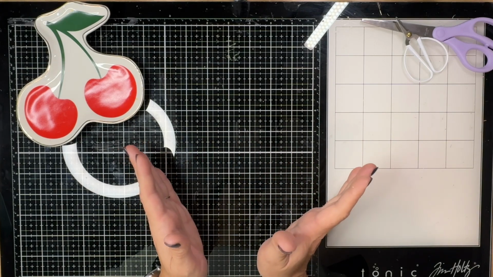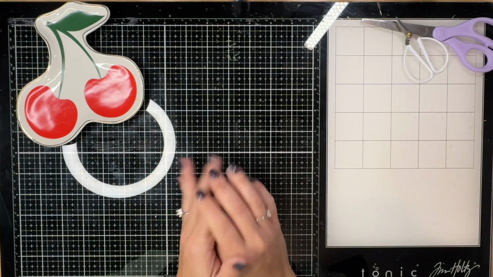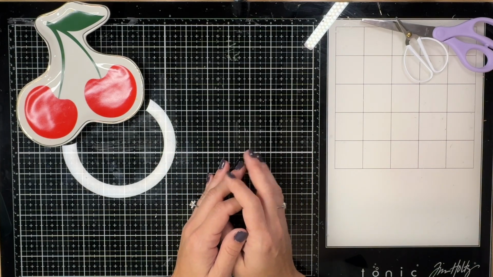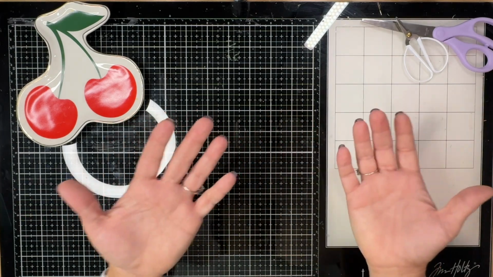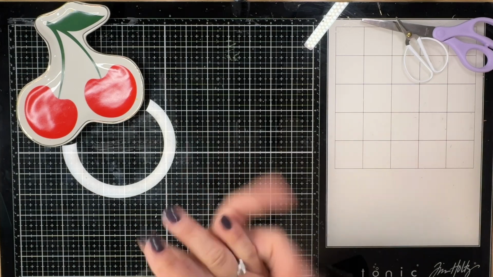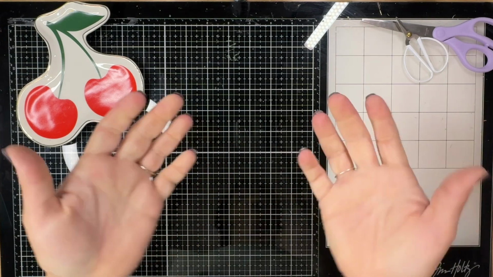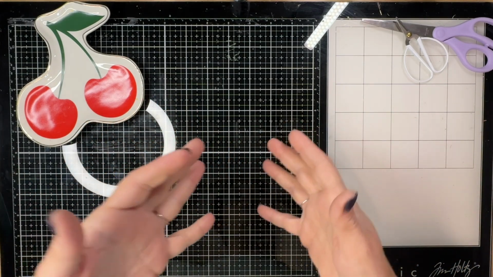Well, grids. It's just the famous grids. So Sarah did a really cool, I think, explosion card using a grid when you fold the paper. I'm going to talk about doing a grid design on a scrapbook layout.